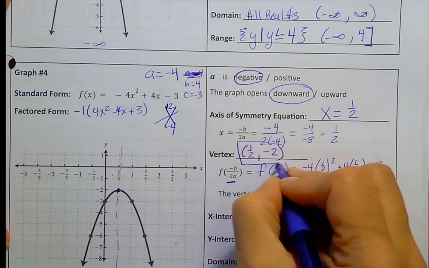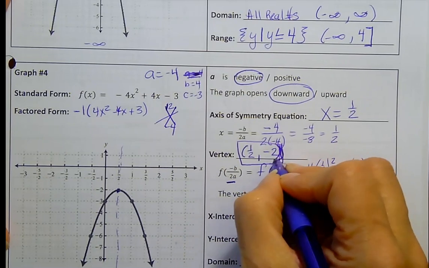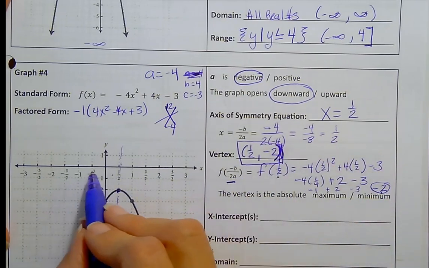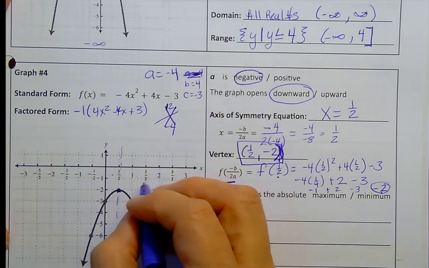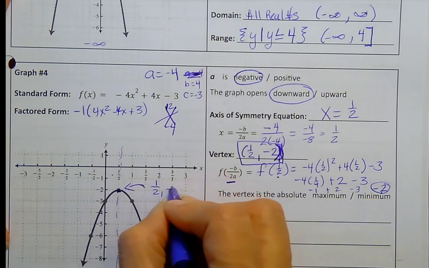Gosh, I feel like I'm getting very, very crowded on my paper. X is 1/2, y is negative 2. Do I believe it? 1/2, negative 2. That is my vertex. 1/2, negative 2.